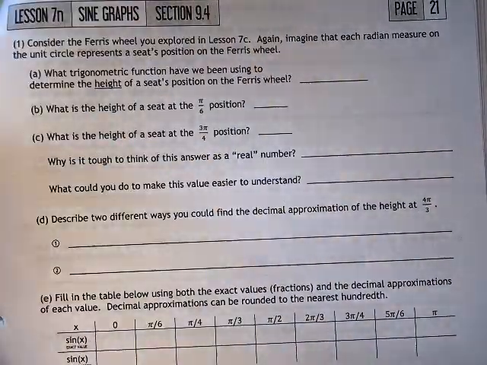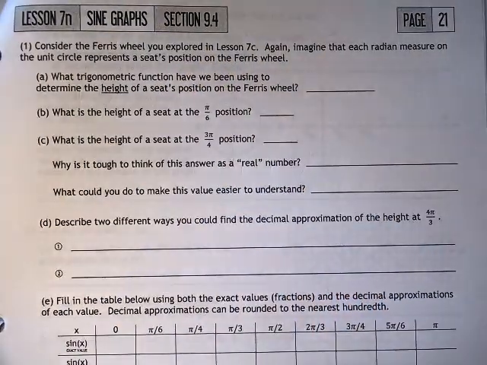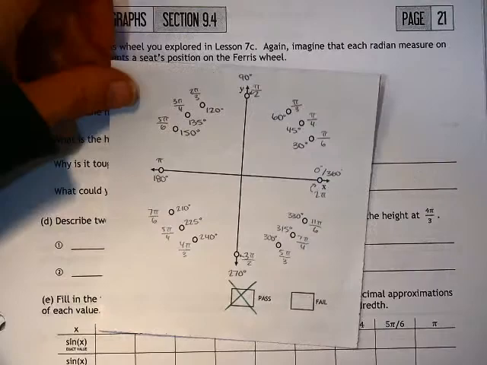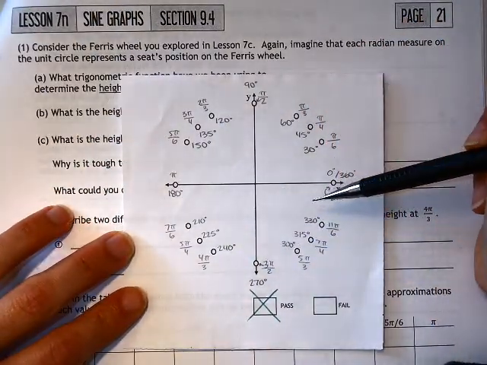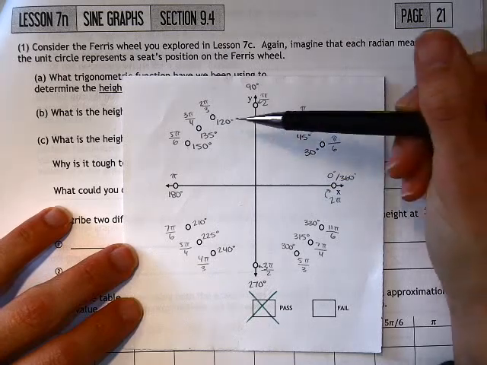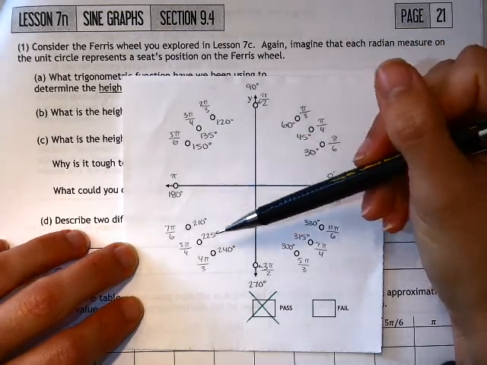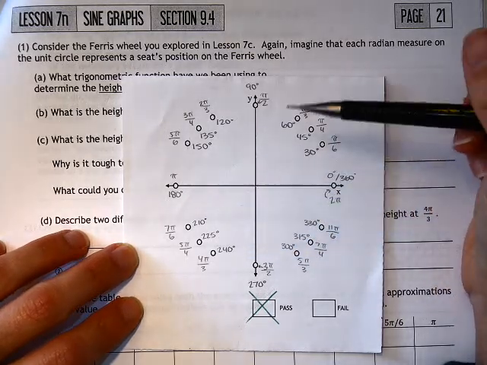Now, the first question, question number 1, is going to ask you to think back to the Ferris wheel that we were doing way back at the beginning of the chapter when we were first getting introduced to the unit circle. The Ferris wheel is basically an above ground, below ground setup where all of the values in the first 2 quadrants were thought of as above ground, and all of the values in the bottom half of the circle, or the last 2 quadrants, were below ground.